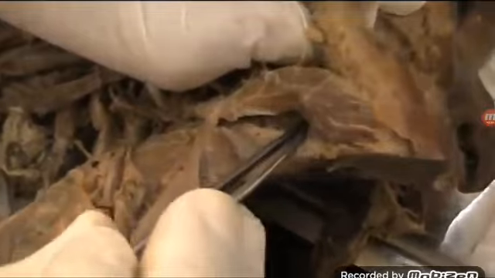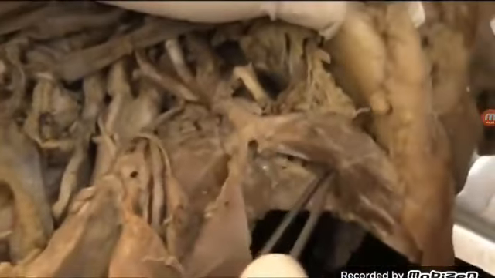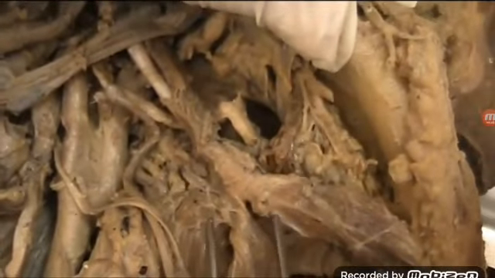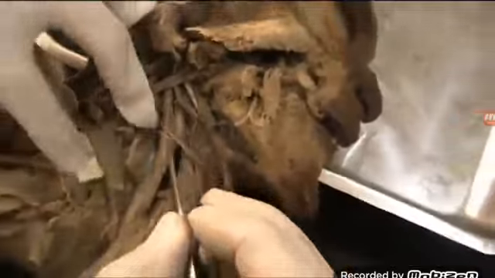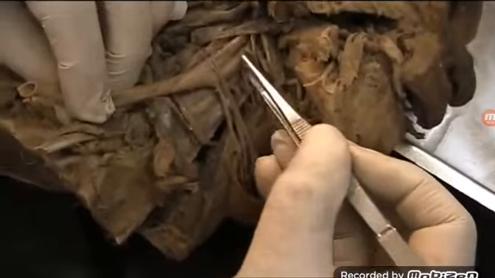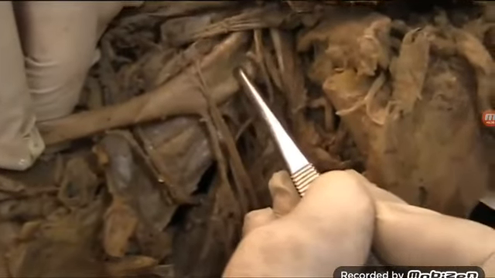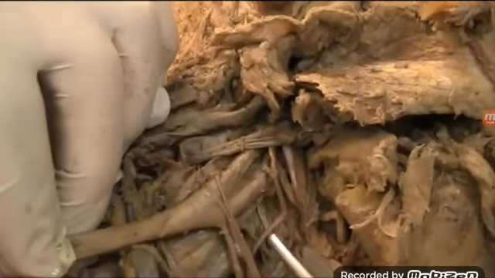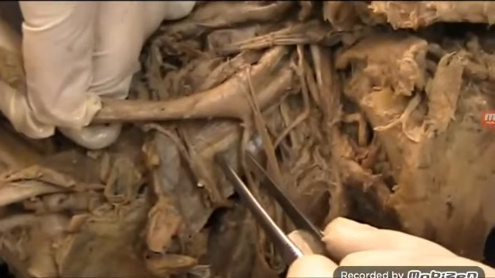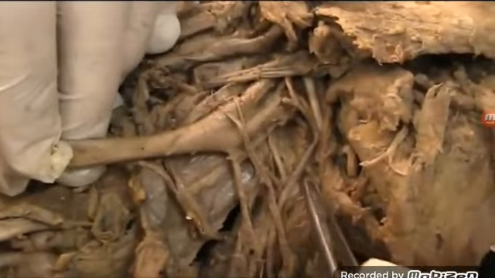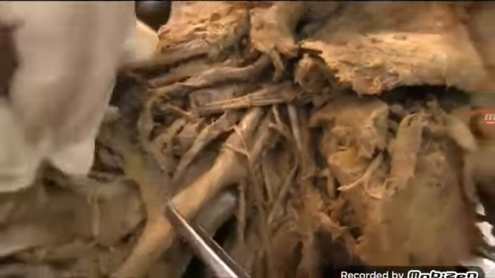Now you can look at another muscle which lies beneath the anterior belly of digastric, that is the mylohyoid muscle. So that is the mylohyoid muscle which demarcates the submandibular gland into superficial and deep parts. Now what you're seeing is the carotid artery which divides into an external carotid and internal carotid artery. This lies along with the internal jugular vein in the carotid sheath, and you can see some of the branches which are given off, that is the external carotid artery.